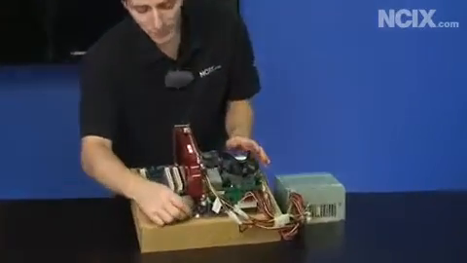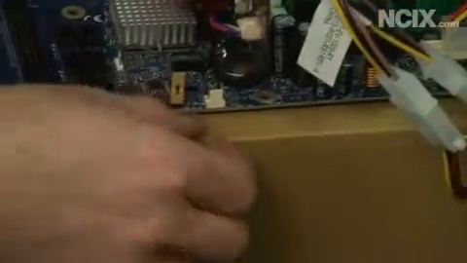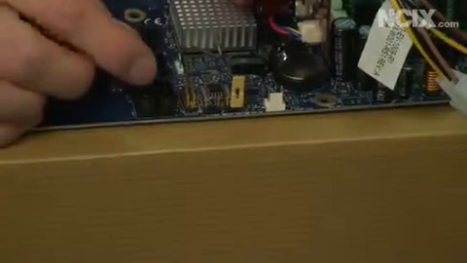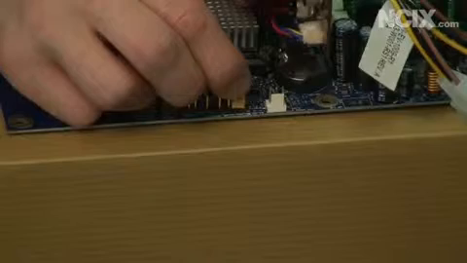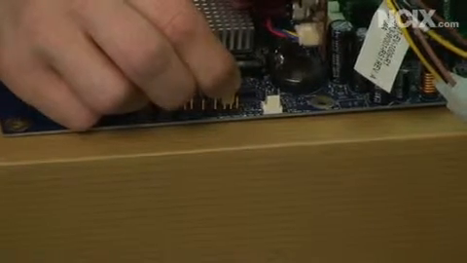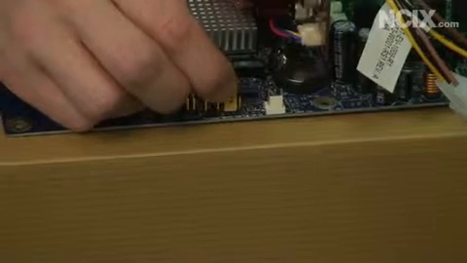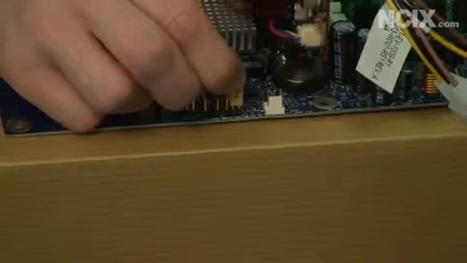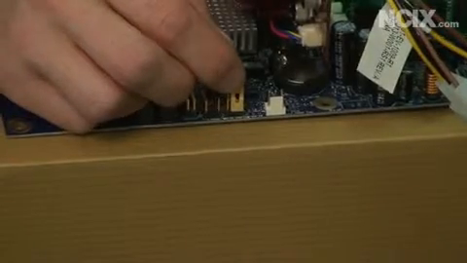Now, if I can get the cameraman to zoom in, basically you want to find the BIOS config or CMOS or clear CMOS jumper, and you pick up the jumper while the computer is powered off and the power supply is powered off. Move it over to the other two pins for 1 second, and then move it back onto the original pins that it was situated on.